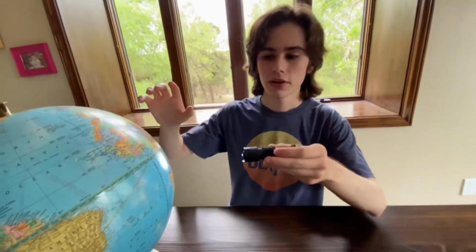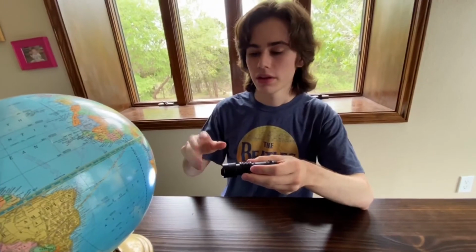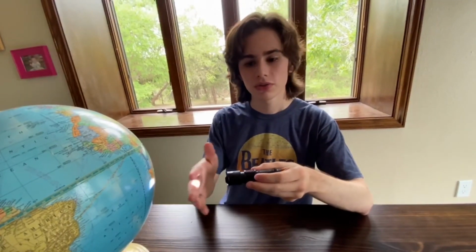Now remember, both the north and the south got the same amount of light. I'm not changing how bright this flashlight is. However, in the north, the light was spread over a much larger area than the light was in the south. In the south, the side of the Earth that's closest to the sun, the light is more concentrated than in the north because it doesn't need to spread out as much. Since the light is more concentrated, it's going to be hotter. So since the light covers a much smaller area in the southern hemisphere than the northern hemisphere, when the northern hemisphere is tilted away from the sun, the southern hemisphere gets a lot hotter.